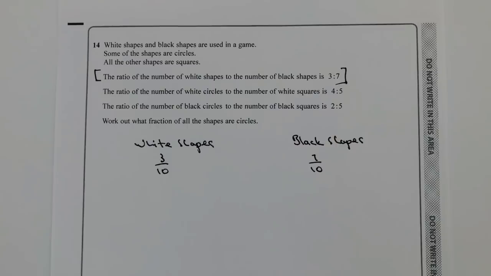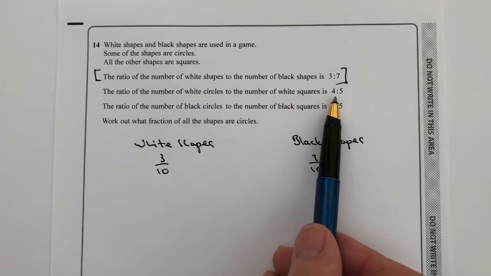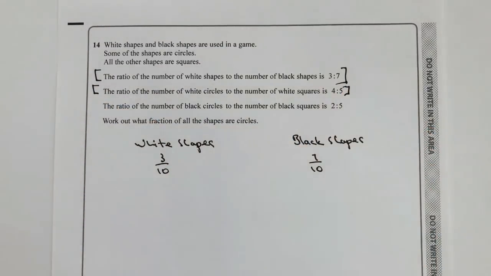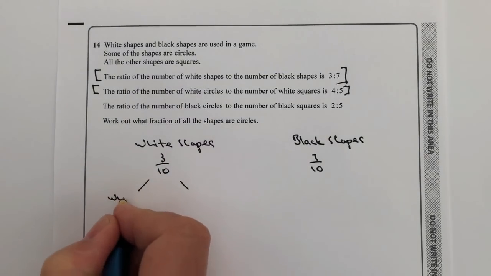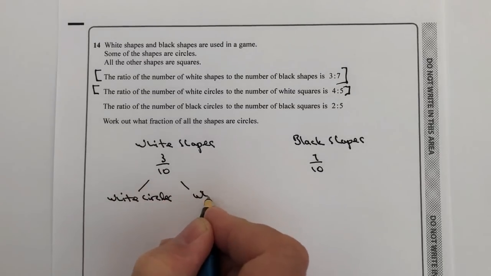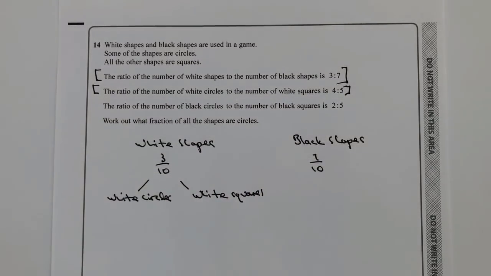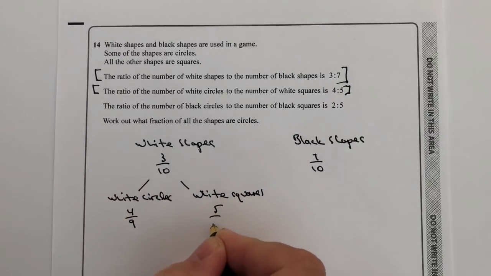Right, then it says the number of white circles to the number of white squares is 4 to 5. So let's have a look at that next little bit. I'm only going to deal now with the white shapes, and we've got 2 types of shapes. We've got white circles, and we've also got white squares. In this particular case, the ratio of the number of white circles to white squares is 4 to 5. So what we're saying is that would be 4 out of 9 and 5 out of 9.